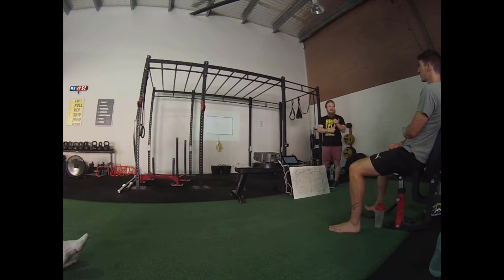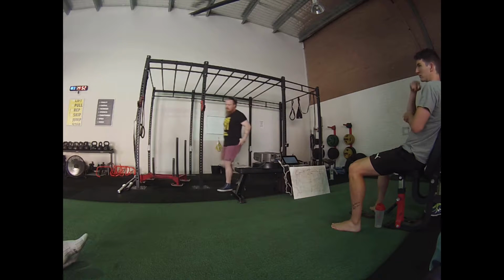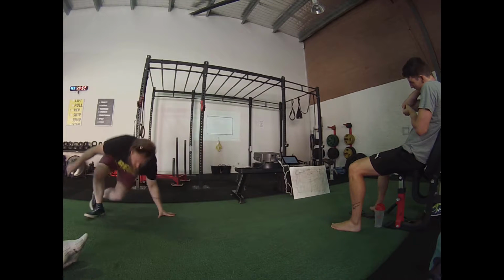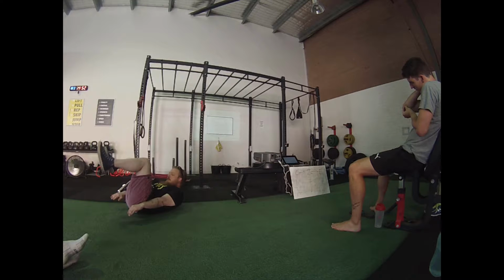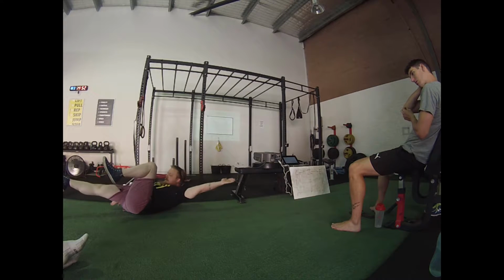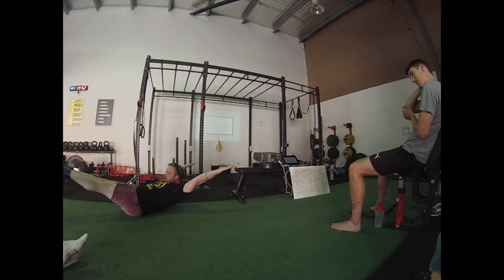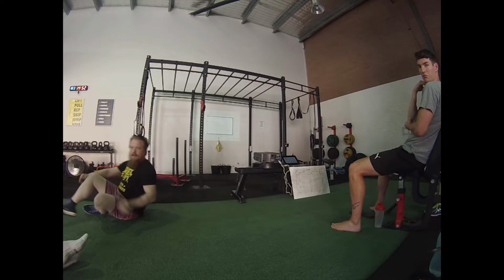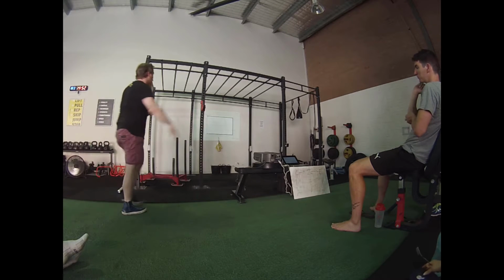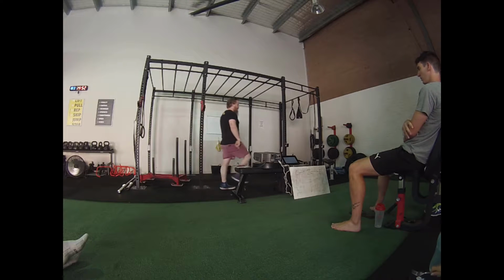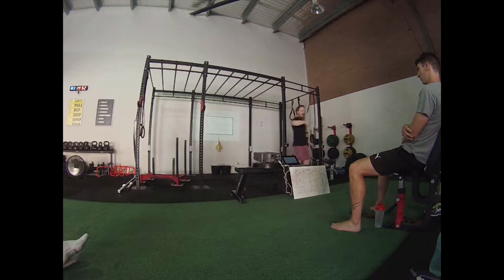The progression is the same. Start with short levers, work to long levers. So you'd start with the arms alongside the body and the legs in nice and close. Opposite arm, opposite leg, opposite arm, opposite leg. Cool? And then if you want to get real fancy with it, roll from one to the other.